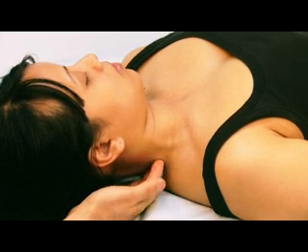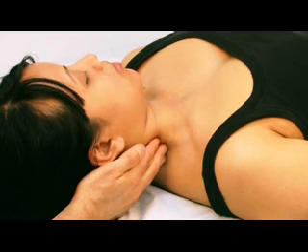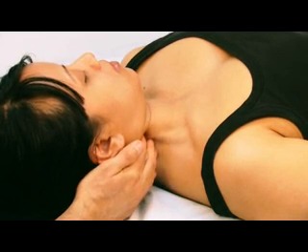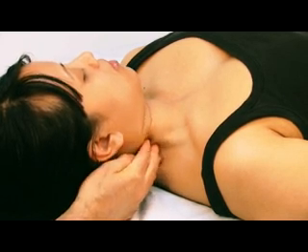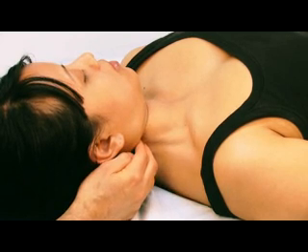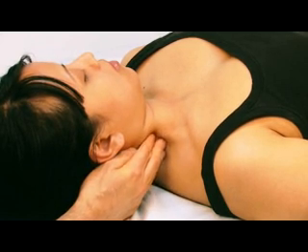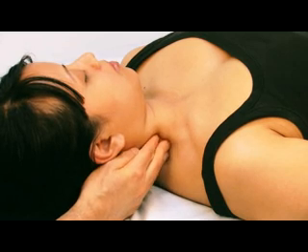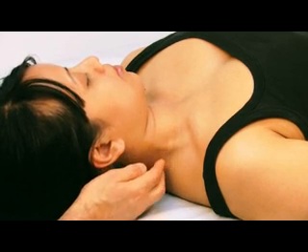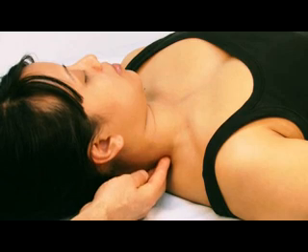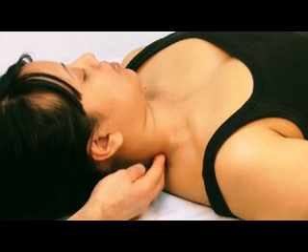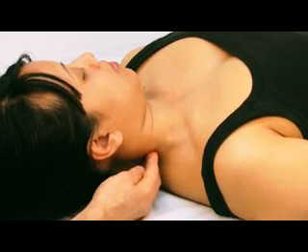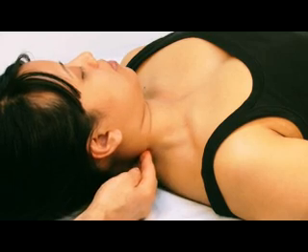If we go too far anterior and lateral, we would be on transverse processes. Transverse processes are very pointy and sensitive and would be very uncomfortable for the client if we place pressure on them. So instead, our contact point will be the articular processes, the facets of the cervical spine, right about here.